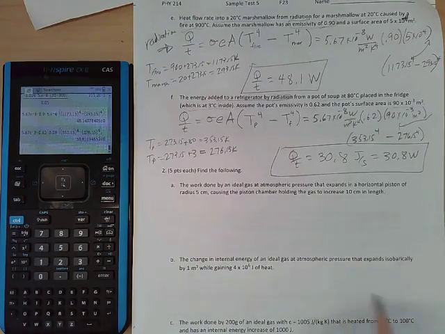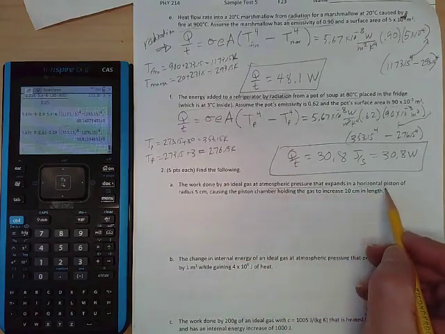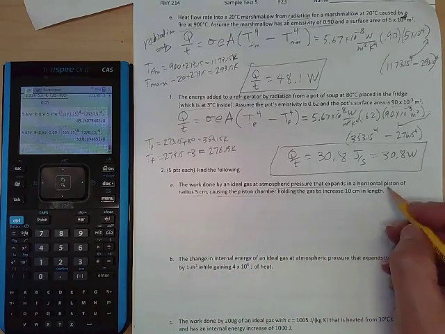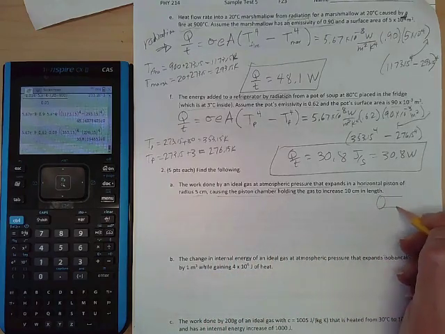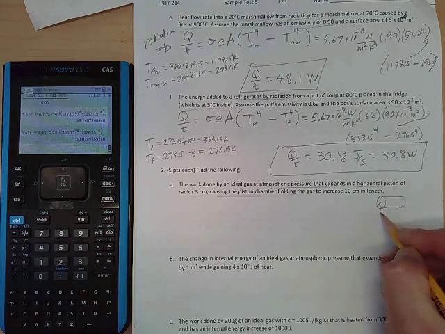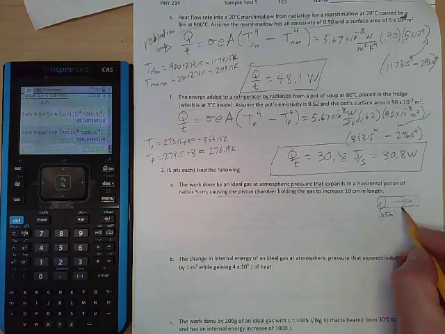On to number 2. The work done by an ideal gas at atmospheric pressure that expands in a horizontal piston of radius 5 centimeters, causing the piston chamber holding the gas to increase its length. Alright, so we've got some sort of a cylinder here. The radius is 0.05 meters, 5 centimeters, and it's going to grow. The gas is going to push the piston out, so we're going to have a change in length of 0.1 meters.